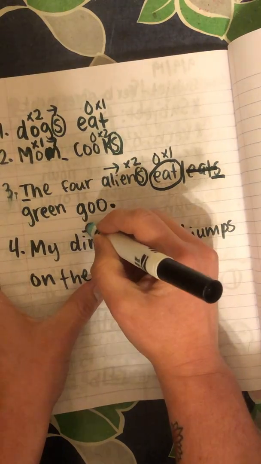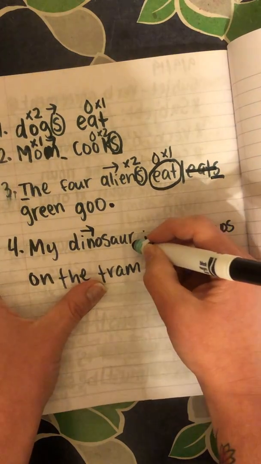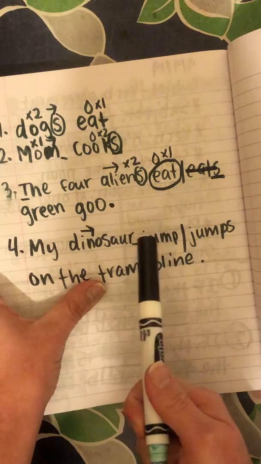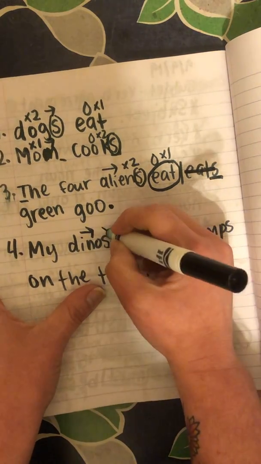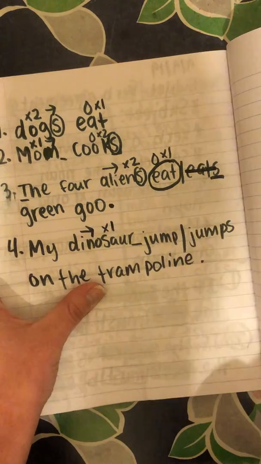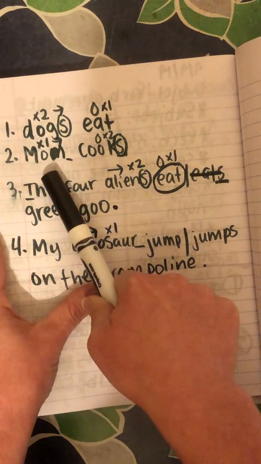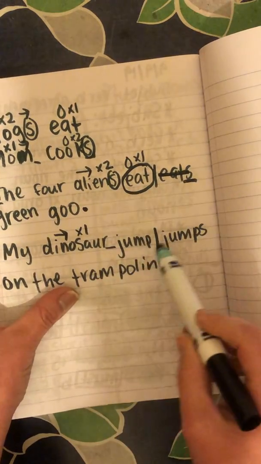In order to identify the subject, we have to draw our arrow. Now we have to decide, is our subject singular or is it plural? Does dinosaur have an S at the end? No, it doesn't. So therefore that subject is singular. According to our rule up here, if the subject is singular, the verb has to be plural. So let's come over here to our verb.